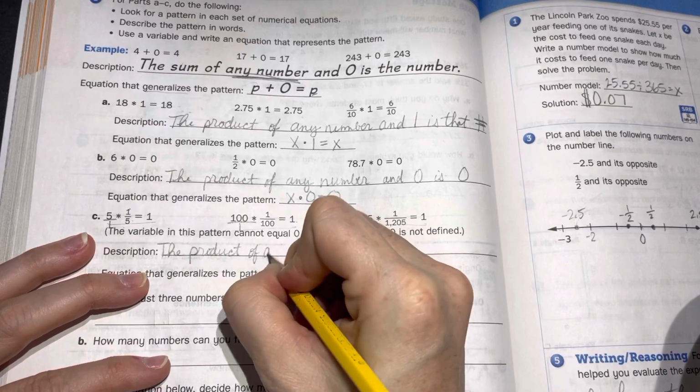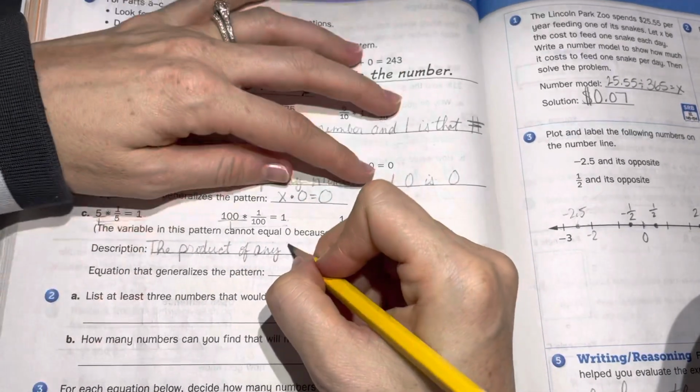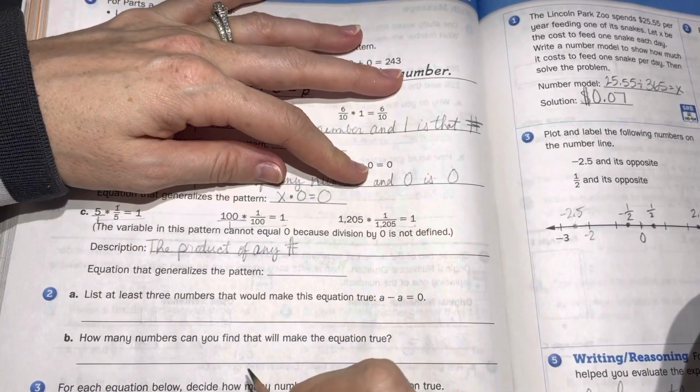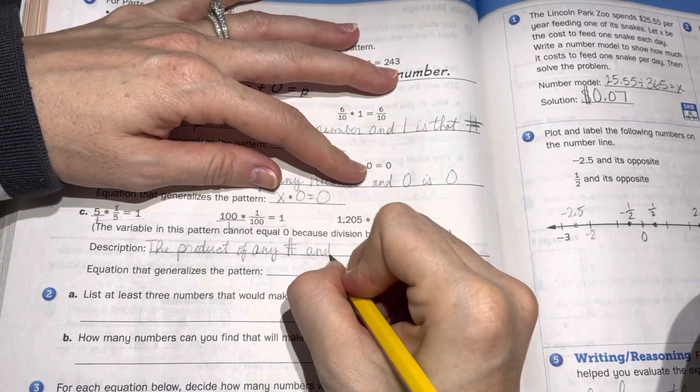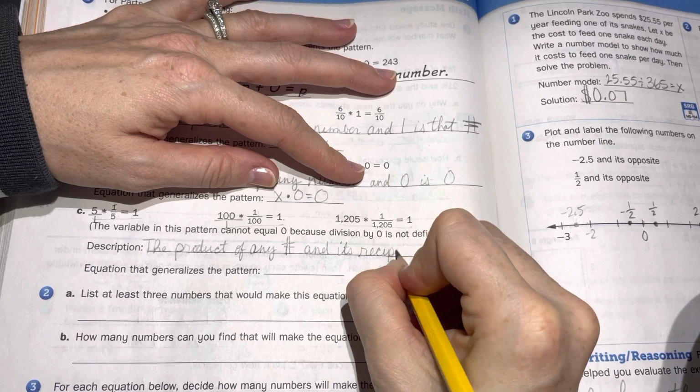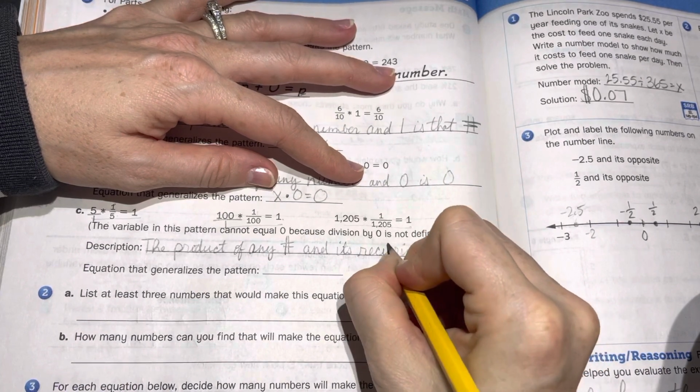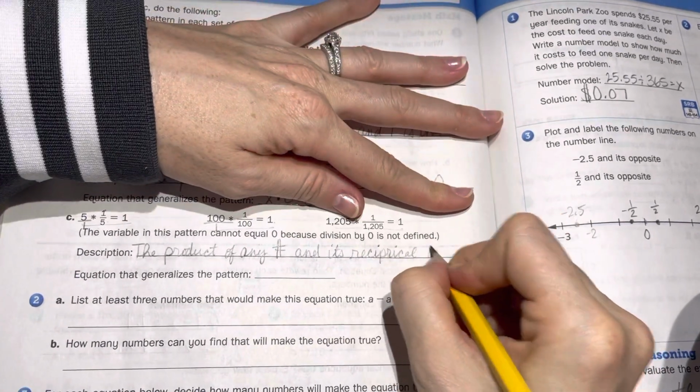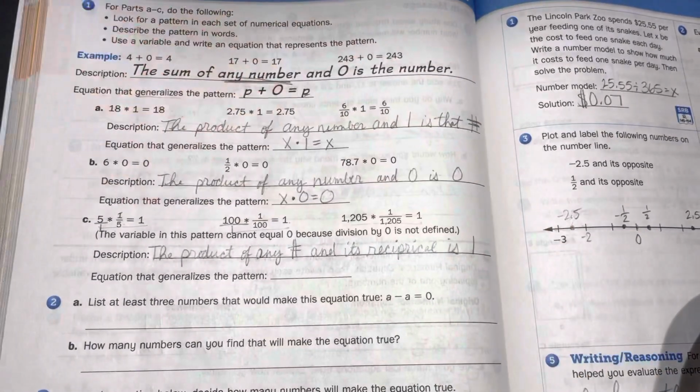The product of any number and its reciprocal is 1.